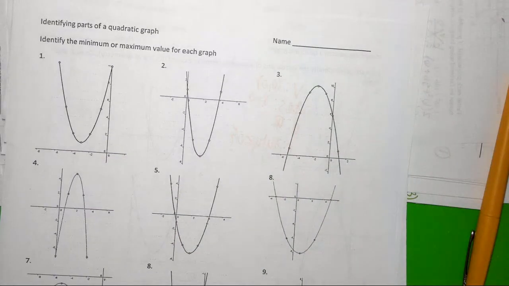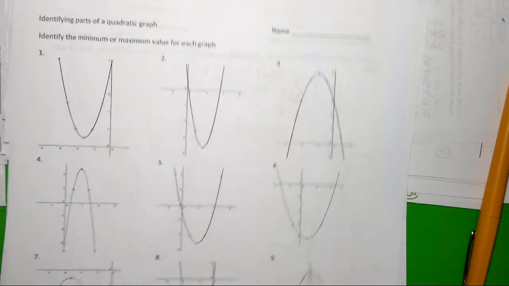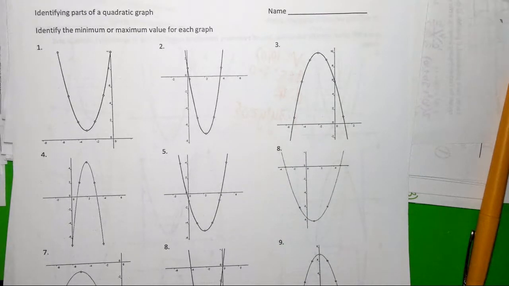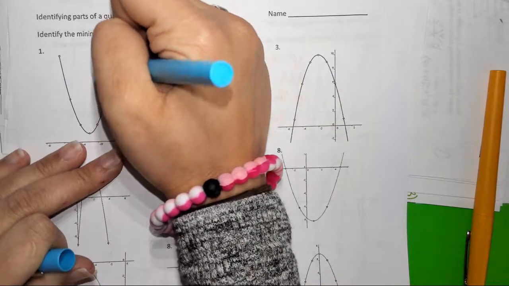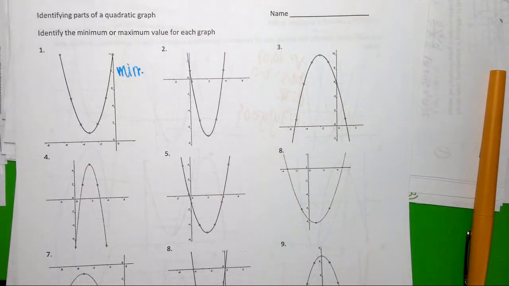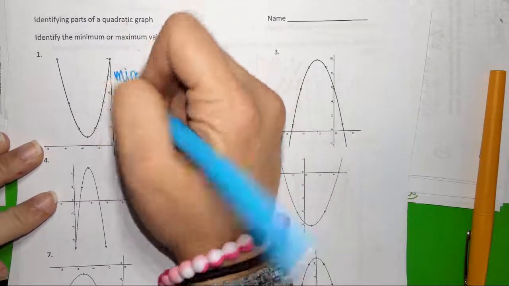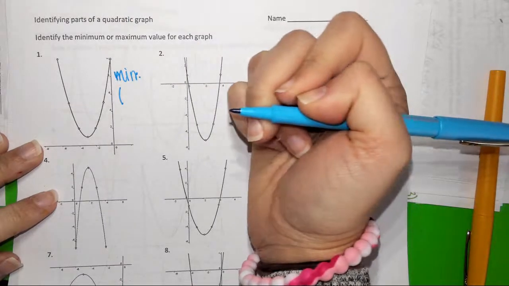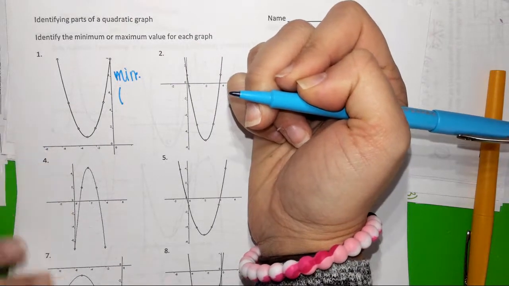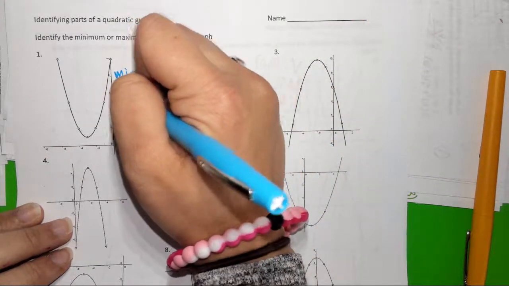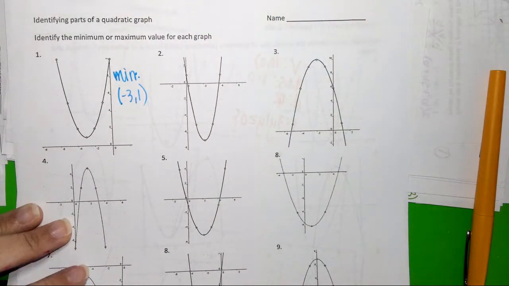All right, the back says identify a minimum or maximum. Easy peasy, right? But I want you to write it as a coordinate. So I want you to tell me that this one is a minimum. I'm just going to write min. And then tell me what the vertex is. So what's our vertex here? -3, 1. Good. Ta-da! That's all you do there.